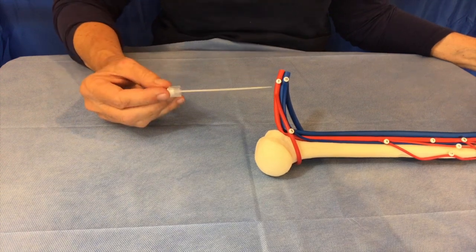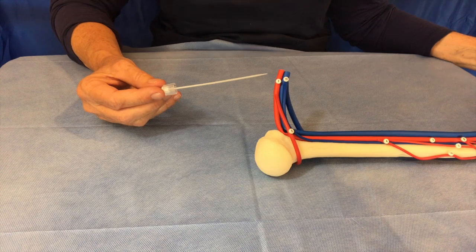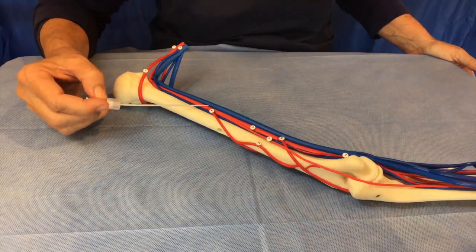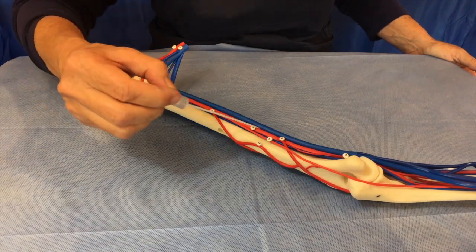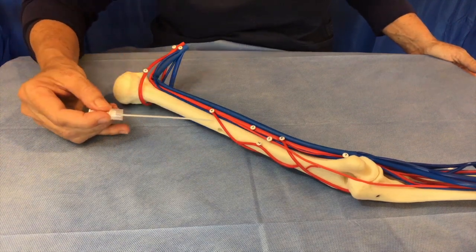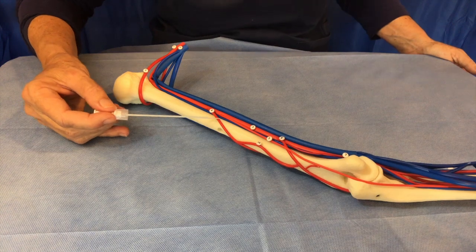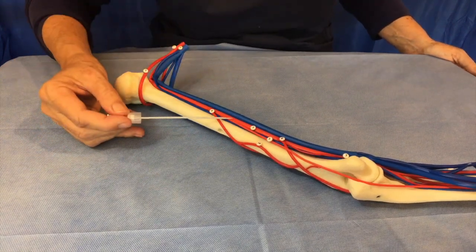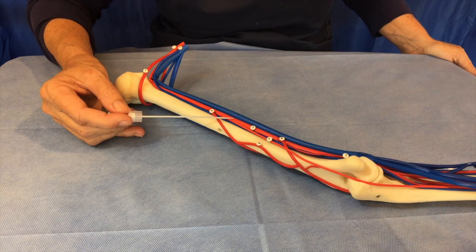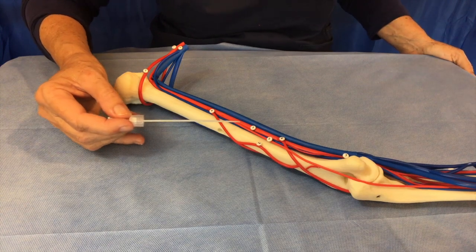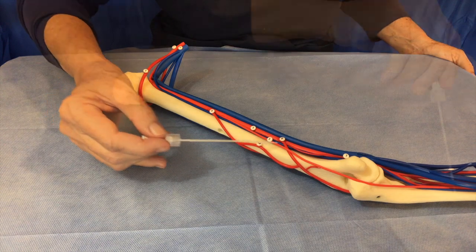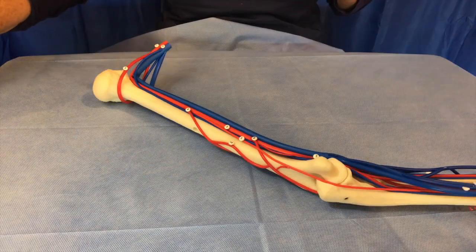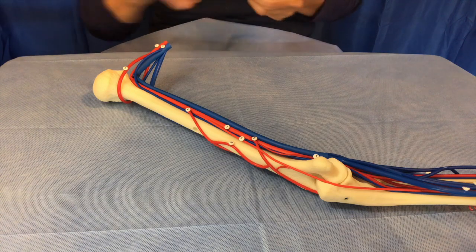Number two is our humeral circumflex artery. Our axillary artery feeds to the brachial artery. Brachial artery is number three. Number four is our deep brachial artery. Number five is our superior ulnar collateral artery, and it comes around to the ulna. The brachial artery comes down to the antecubital crease.